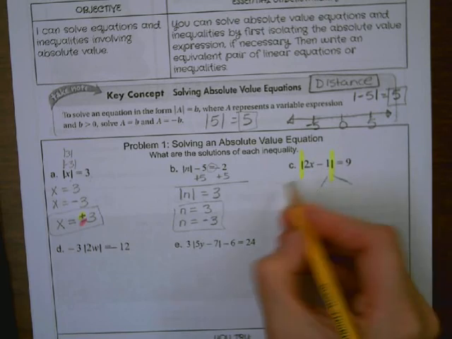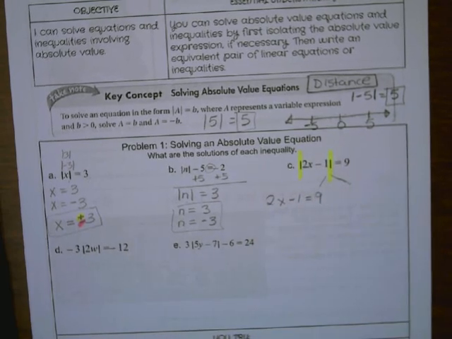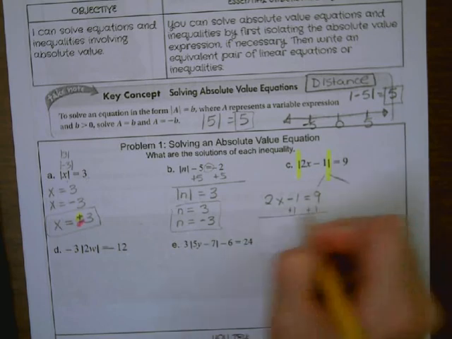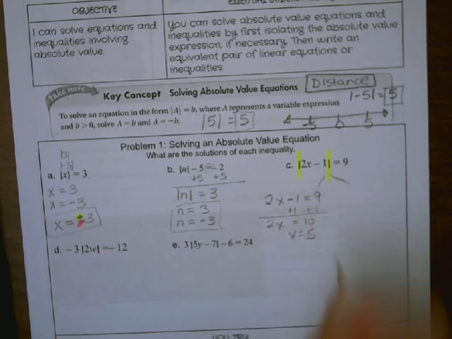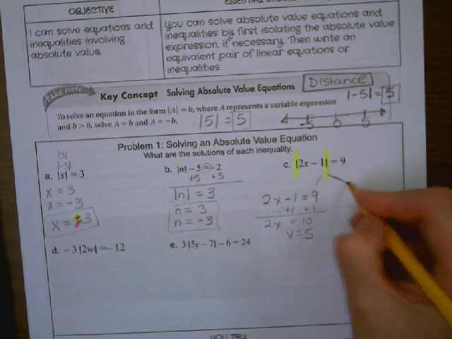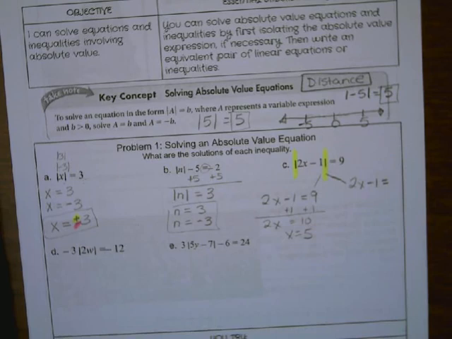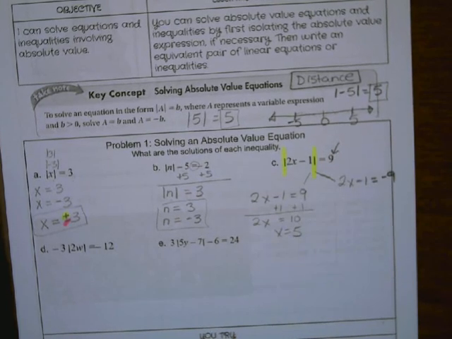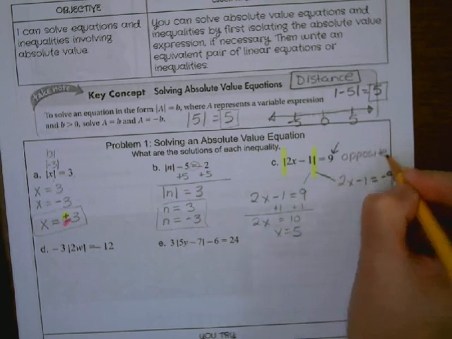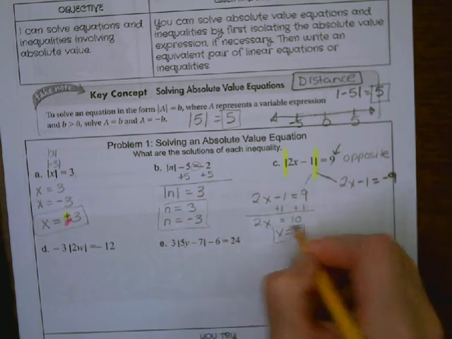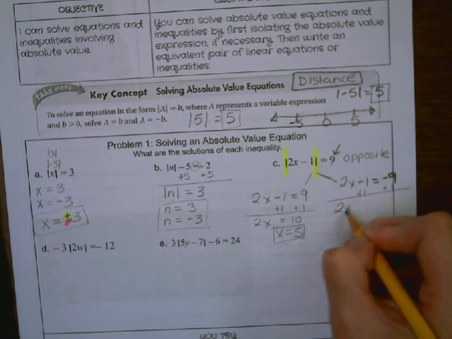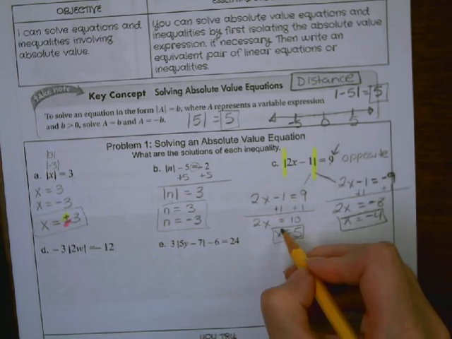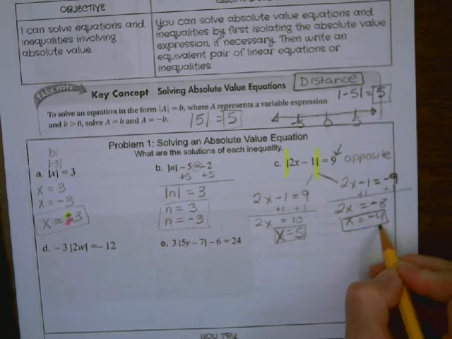The first problem, I'm going to write exactly how it looks without the absolute value symbols. That's my first problem. Let's solve that. So x could be 5. Now, here's the second part. I'm writing the exact same problem without the absolute value symbols, but I need to change this to the opposite. So the opposite of 9 is -9. Let's go ahead and solve. So for part C, my answers are 5 and -4. Okay?